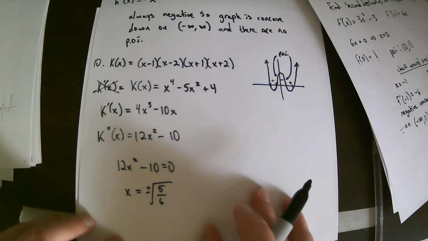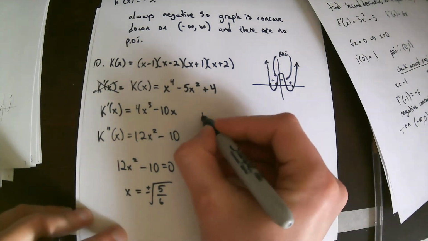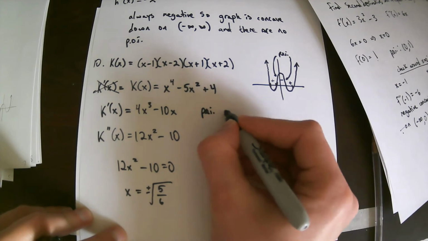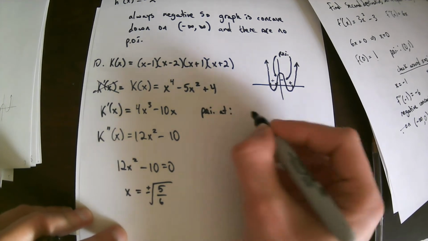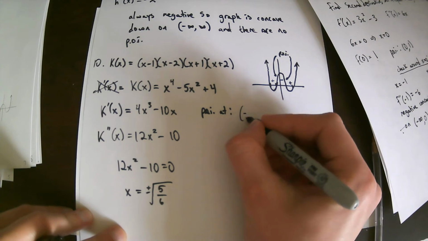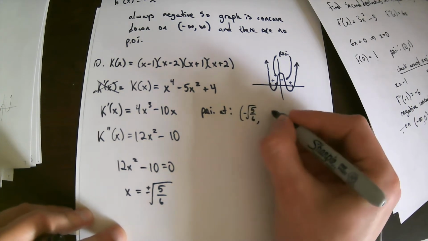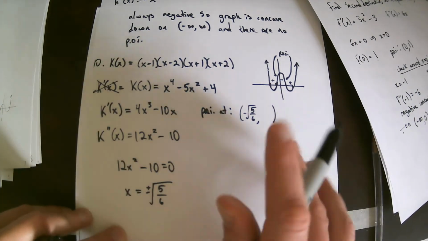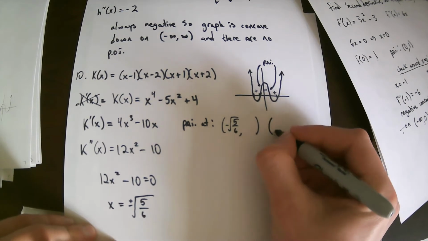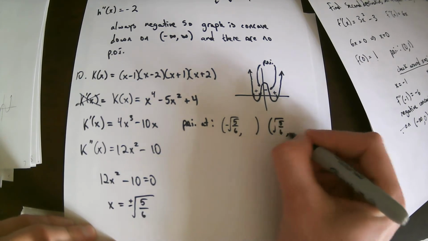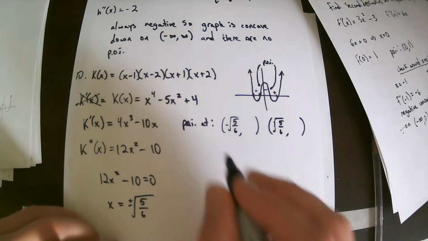What are those points, by the way? So we have points of inflection at negative square root of 5 over 6, comma, whatever that is plugged into the original function, and square root of 5 over 6, comma, whatever that is plugged into the original function.